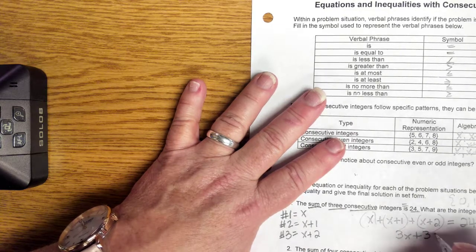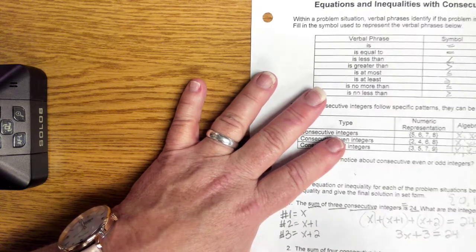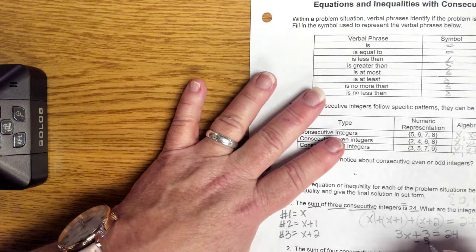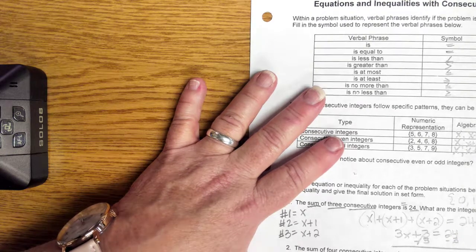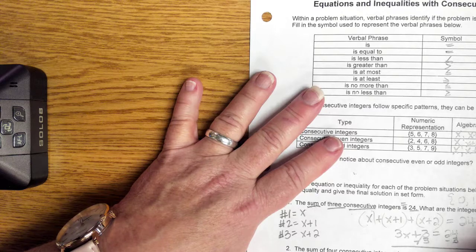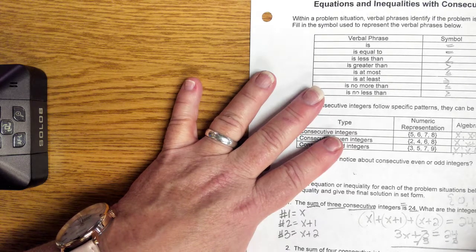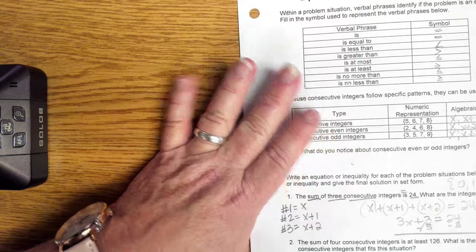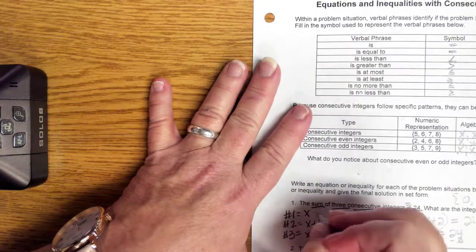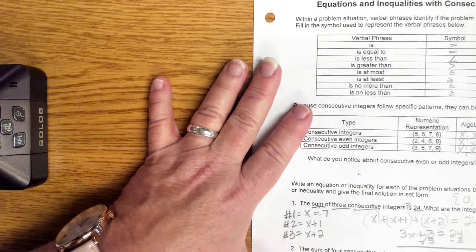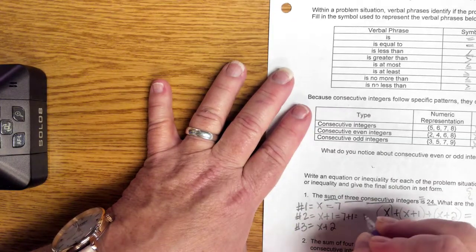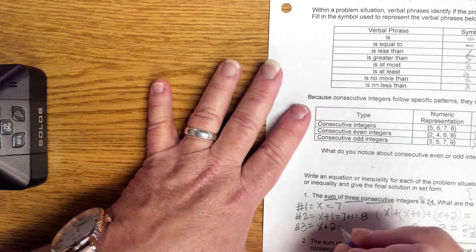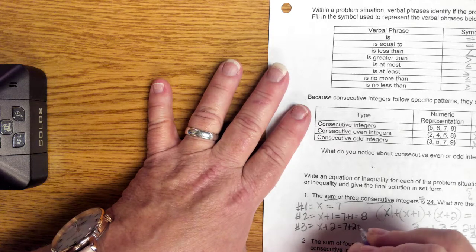Plus 3 is 24. Subtract 3. I get 3x is 21. Divide by 3. And I get x is 7. So I know number 1 is 7. Number 2 is 7 plus 1, which is 8. And number 3 is 7 plus 2, which is 9.